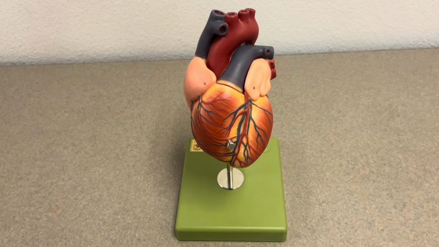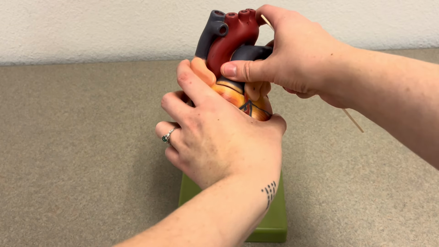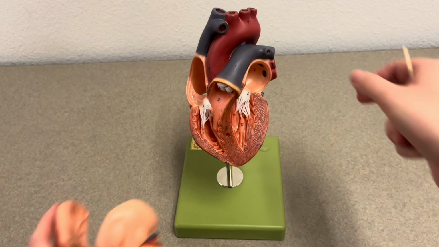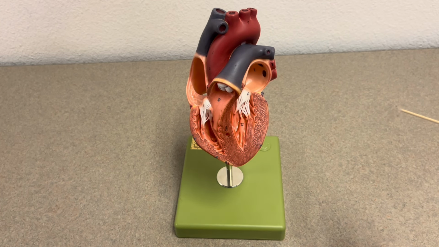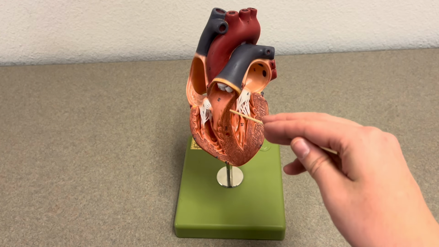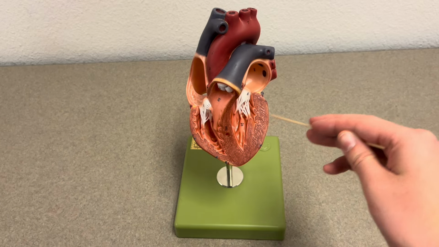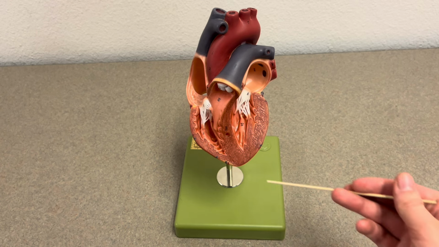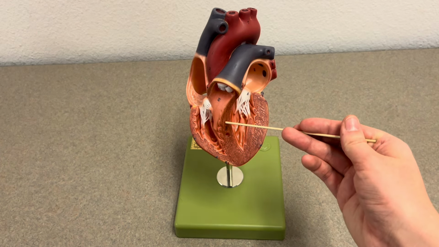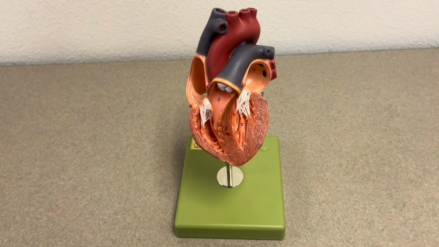Next, we have the myocardium. To see that, let's go ahead and take a look inside the heart. The myocardium is this layer right here. Again, keyword layer. If I'm pointing here and asking for a structure, that will be something different.